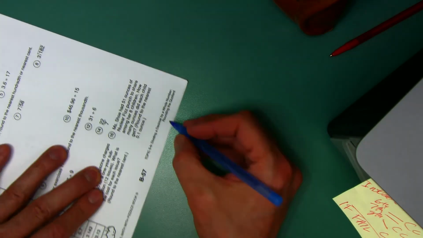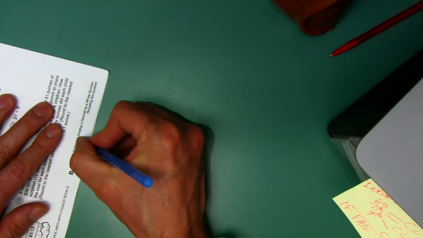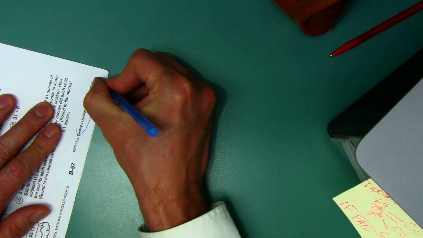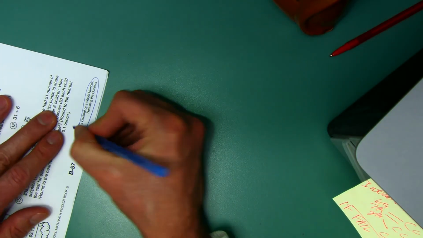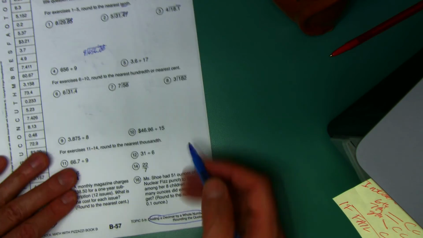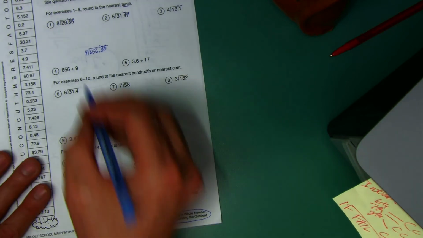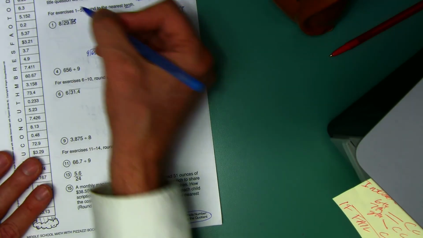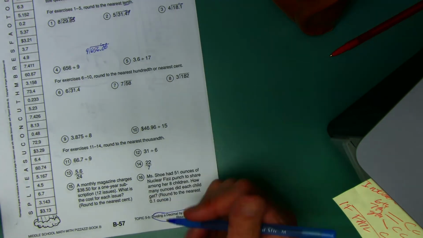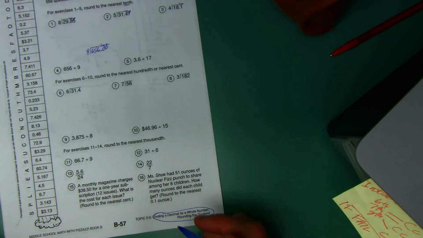Now, the next thing I want you to do, whenever you do a Pizzazz worksheet, if you're printing it out, circle the topic, because that helps you. Like, see here it says, dividing a decimal by a whole number, rounding the quotient. Quotient, what does that mean? Well, knowing that that's the title of this, and I'm rounding my answer, that tells you that the quotient is the answer to the division problem.